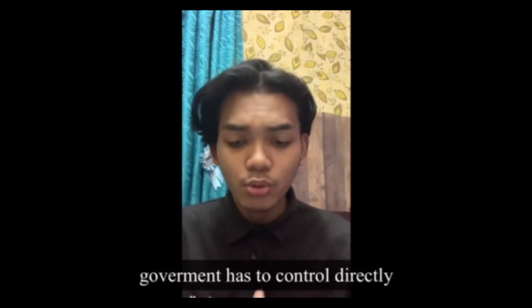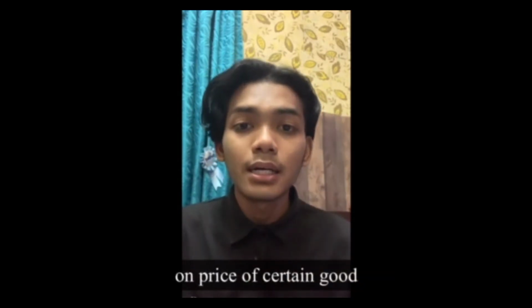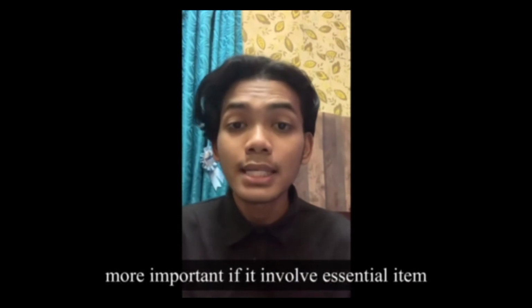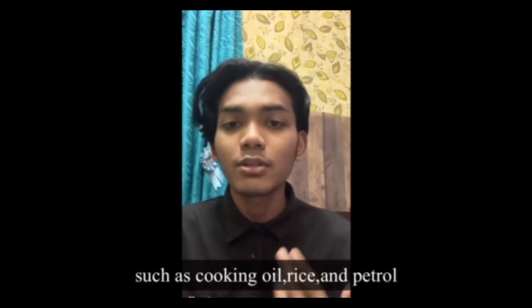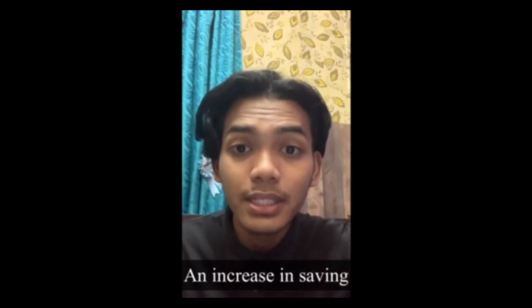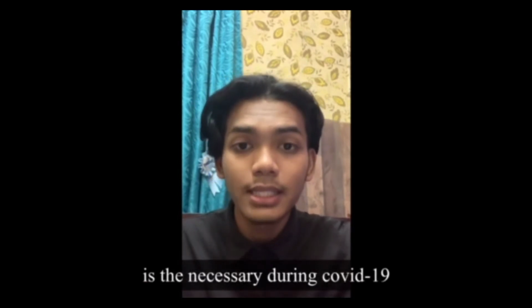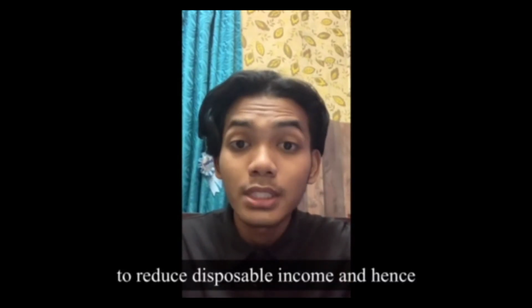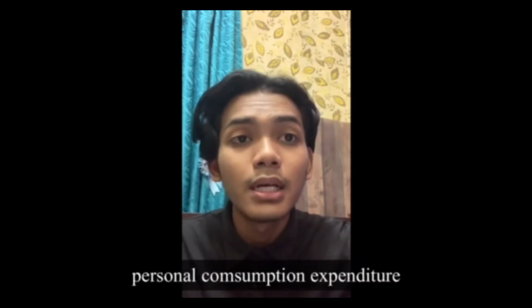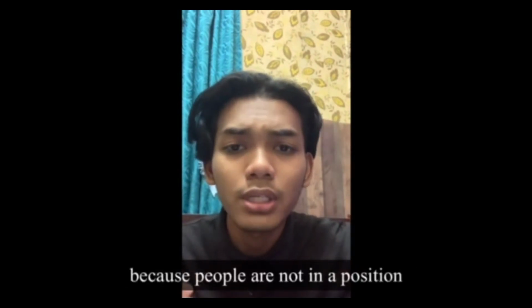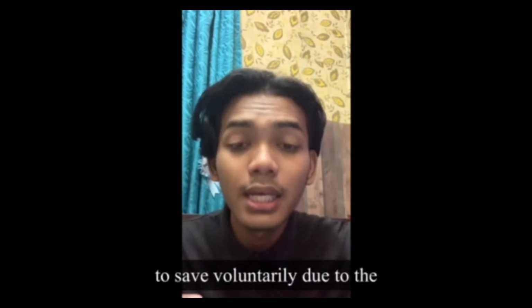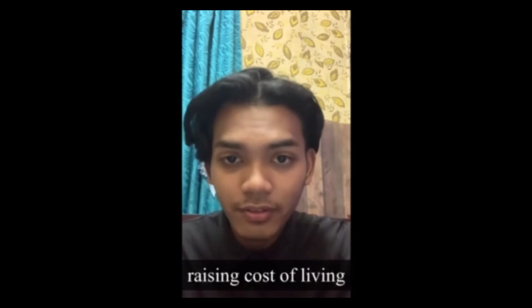Government has to control directly on price of certain good. More important if it involve essential items such as cooking oil, rice and petrol. An increase in saving is necessary during COVID-19 to reduce disposable income and hence personal consumption expenditure. Malaysia should not be extravagant in spending because people are not in a position to save voluntarily and due to the rising cost of living.